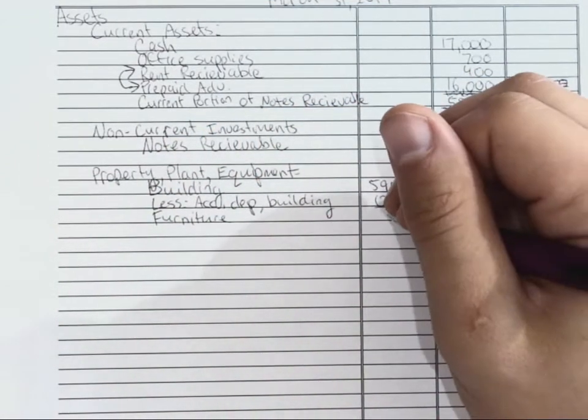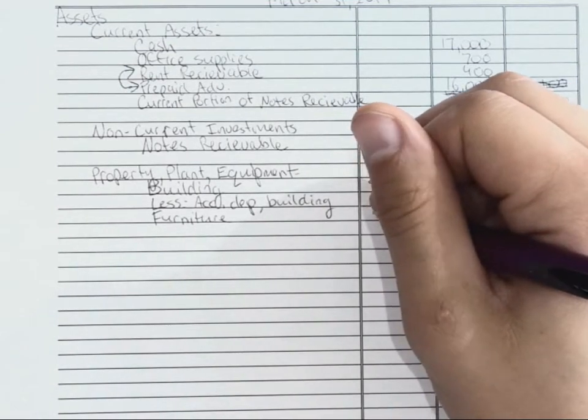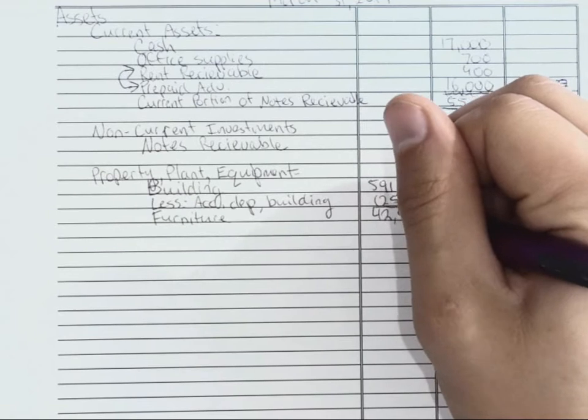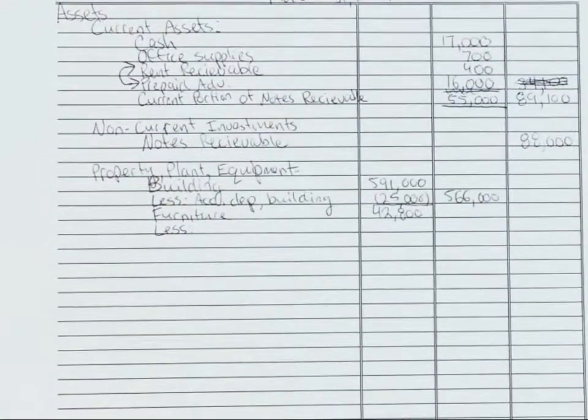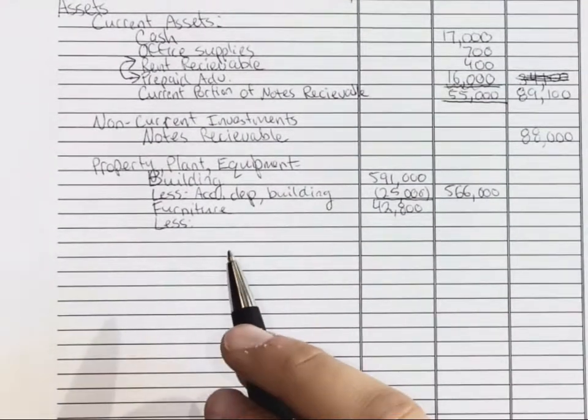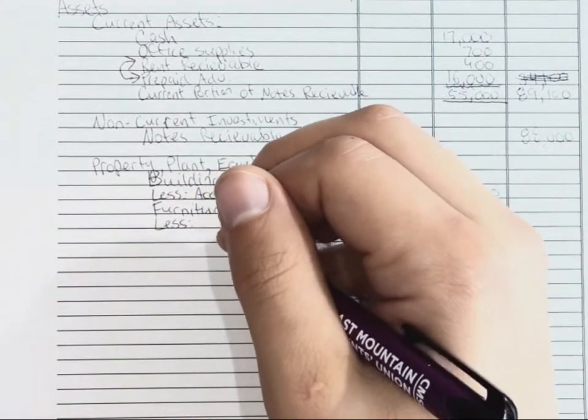We got furniture. So on the exam, we don't put these lessons together. We put them right after the account that they are attached to.